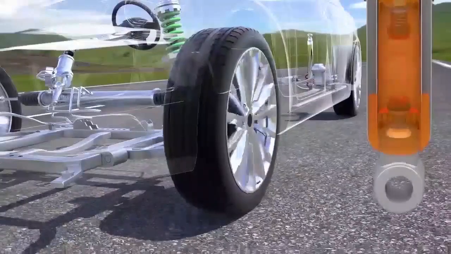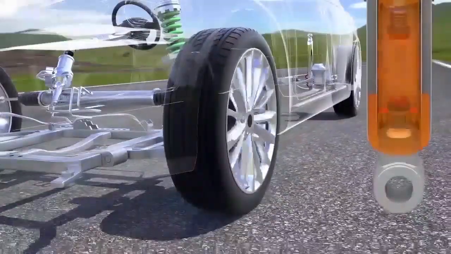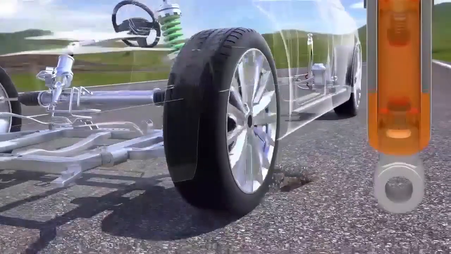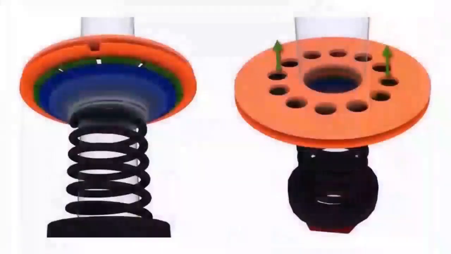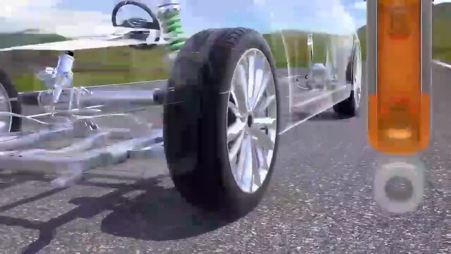A shock absorber is a mechanical dampening device used on a vehicle to control the amount of movement in the suspension and to ensure that the tires remain in contact with the road. When a shock absorber is compressed, oil is forced through small holes in the shock absorber valves. Most shock absorbers have multiple valve stages designed to control different driving situations.